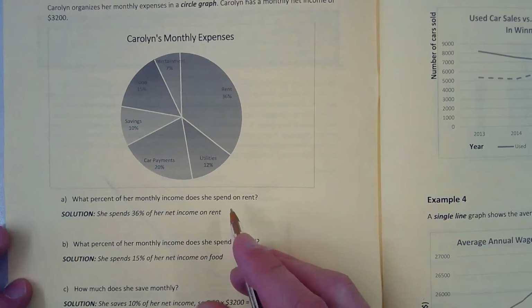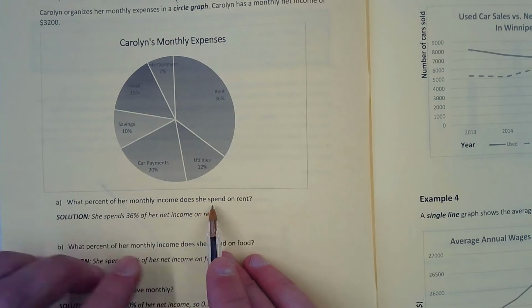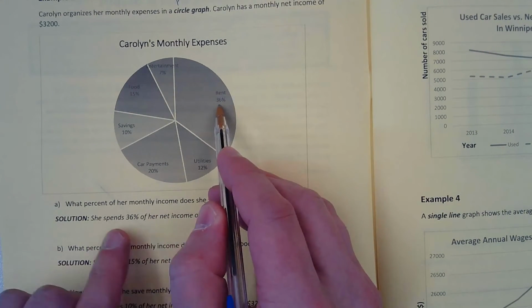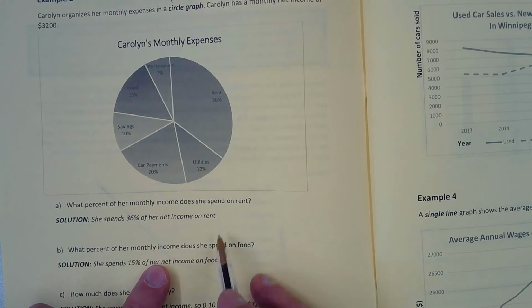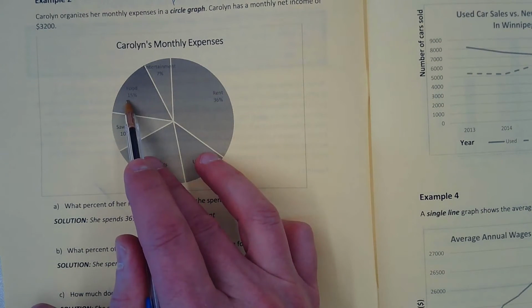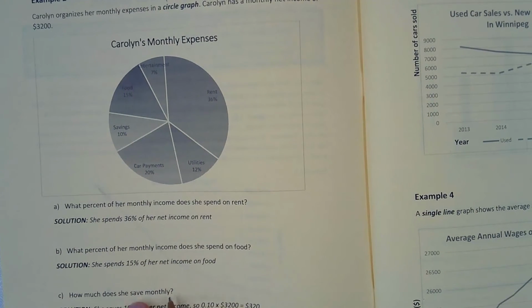Okay. A, what percent of her monthly income does she spend on rent? You just go look at it. There it is, 36%. Pretty straightforward. What percent of her monthly income does she spend on food? There it is, 15%. How much does she save monthly?